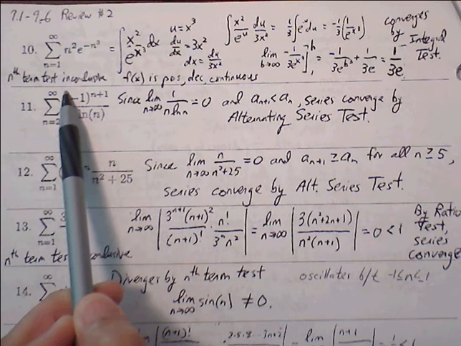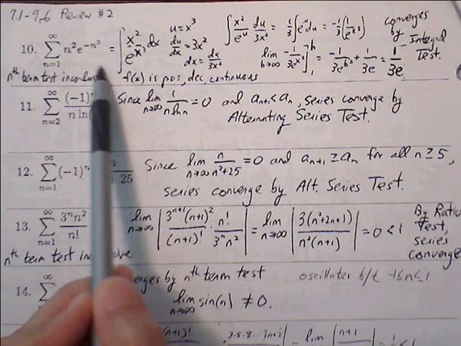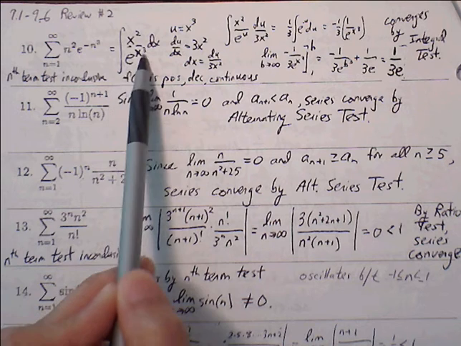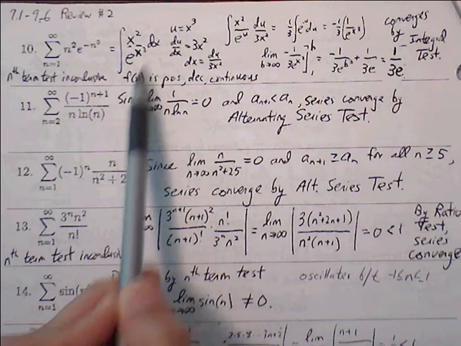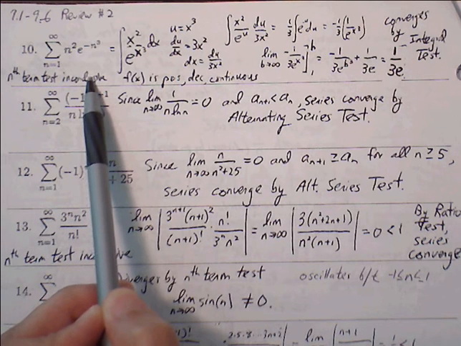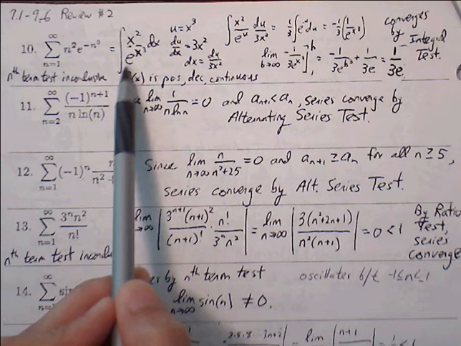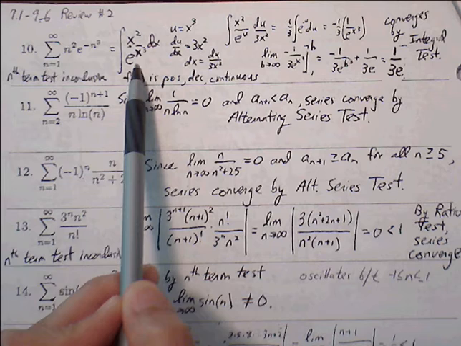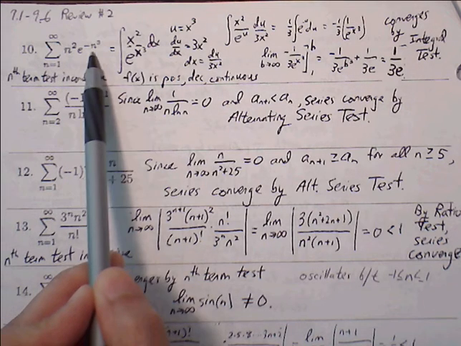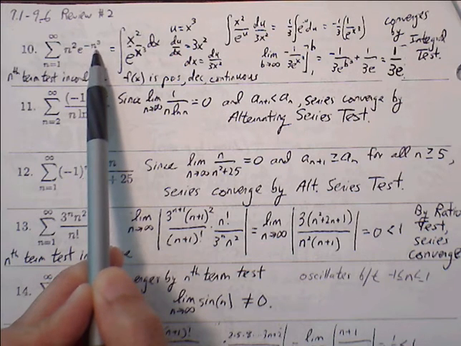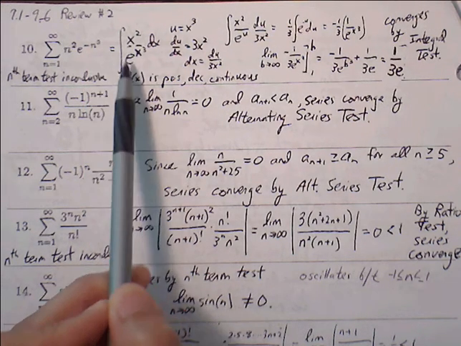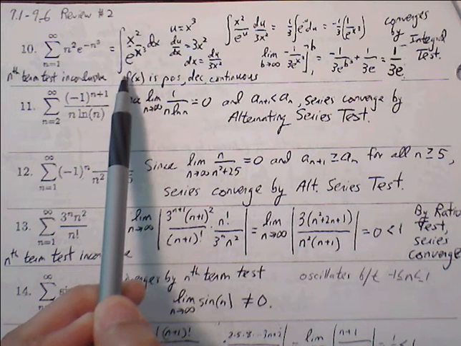can test the nth term, test for divergence, and we see that if we rewrite this as x squared over e to the x cubed, the limit as x approaches infinity will produce 0. So that tells us that nth term test for divergence is inconclusive, and we look to our other options. Here, if we look at this form, I converted n squared to be in terms of x, and I also made the negative exponent positive by bringing the e exponential function down to the denominator.